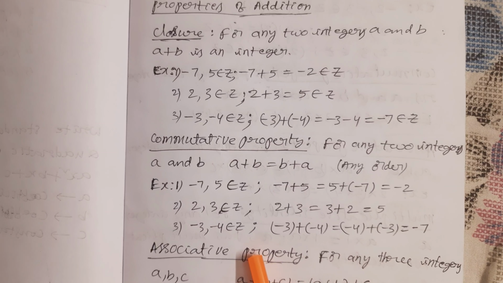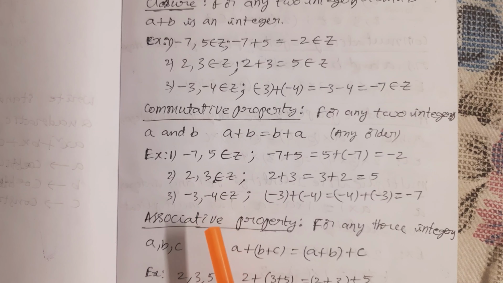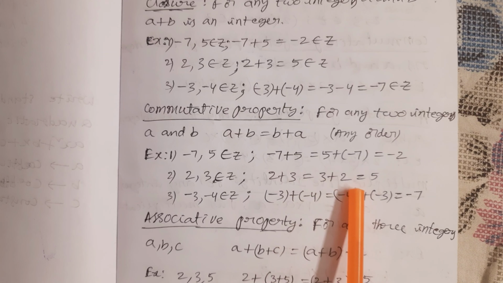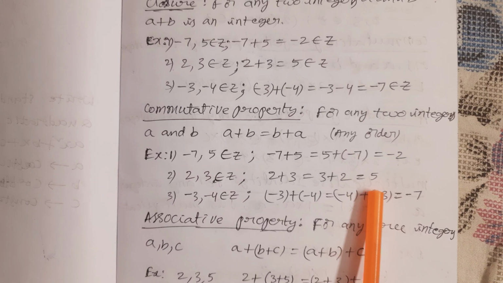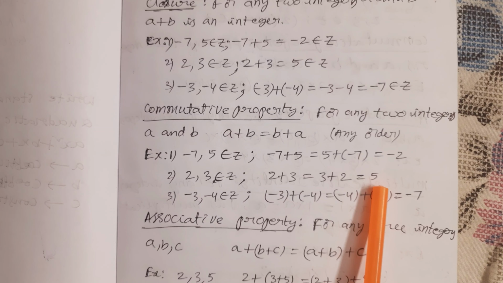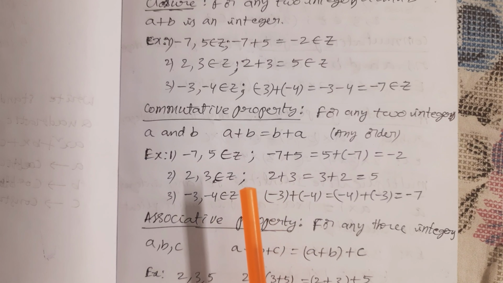I am taking another example, for both positive integers. I am taking 2, 3 belongs to Z. 2 plus 3 is equal to 3 plus 2, that means it is equal to 5. The value is not changed. In any order, the value won't change. That's why this is the commutative property under addition.